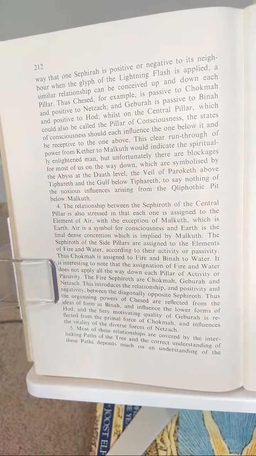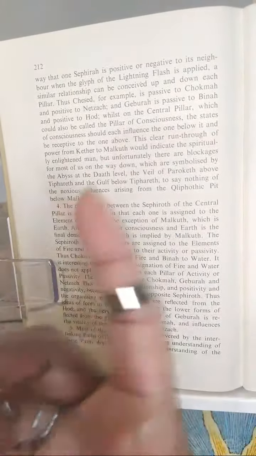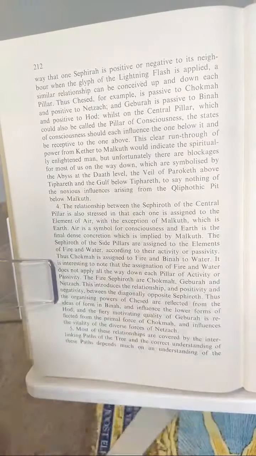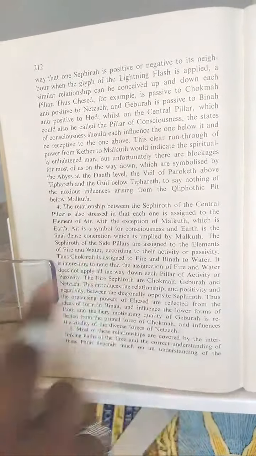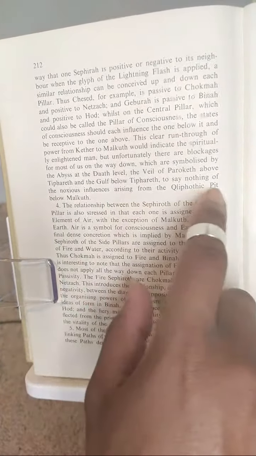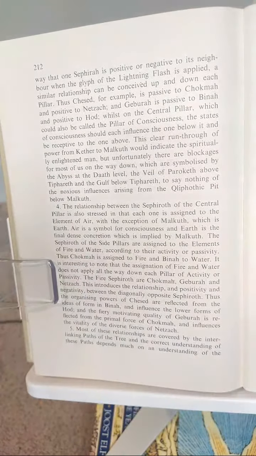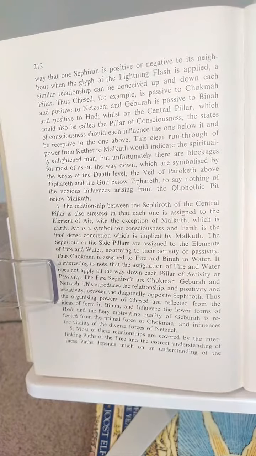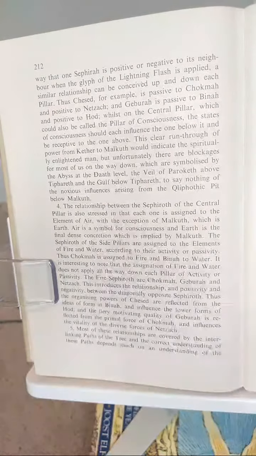So let's continue. So we've got the abyss at the Daath level, the veil of Paroketh, which is above Tiphareth, and the gulf below Tiphareth. I forgot the name of that veil. But anyways, to say nothing of the noxious influences arising from the qliphotic pit below Malkuth. I keep referencing the Qliphoth as something that isn't very useful. And I keep referencing the abyss as like the cosmic porta potty.